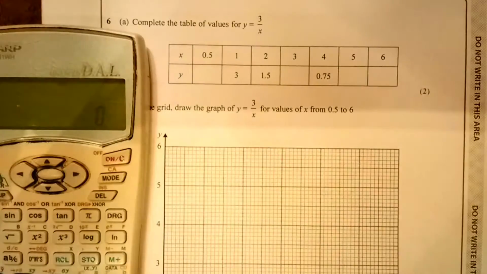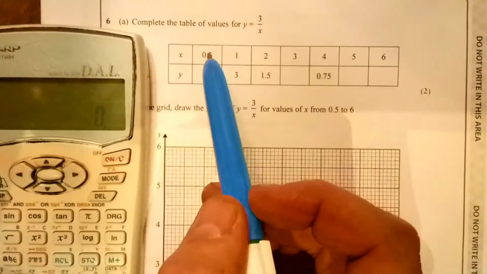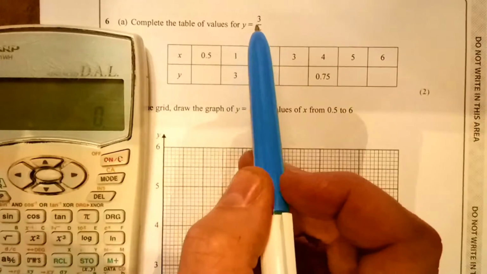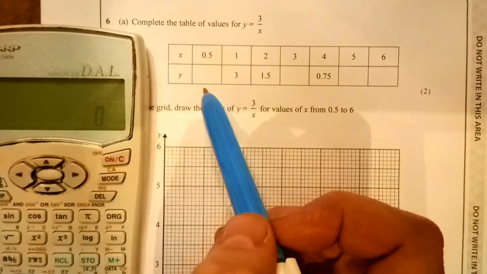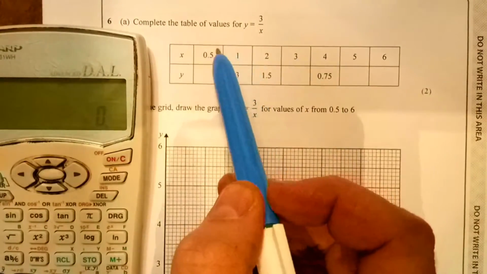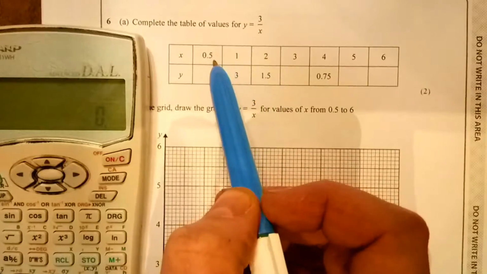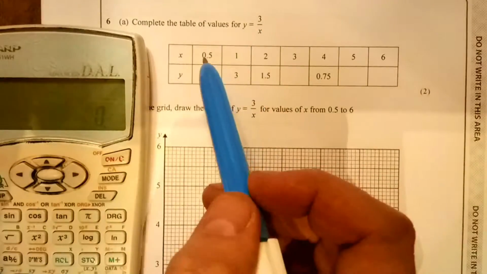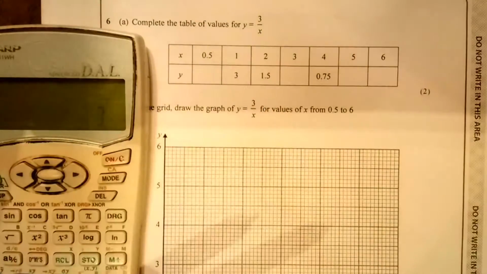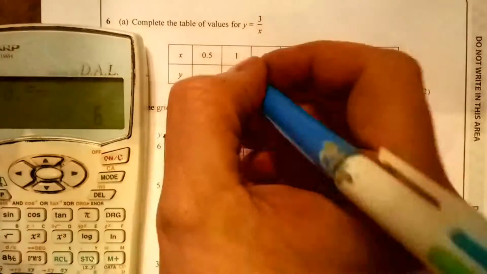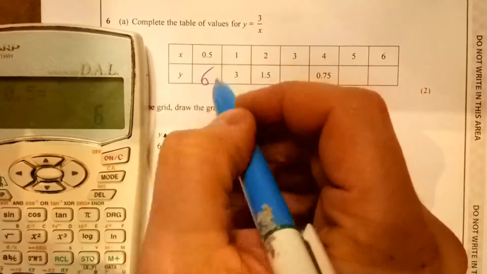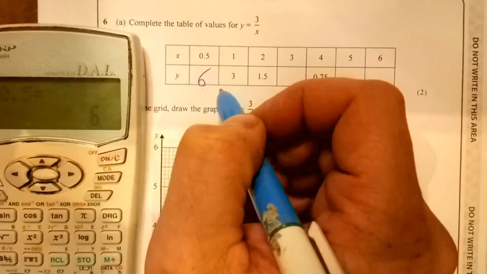Okay, it's a graphing question. Complete the table for the values 3 divided by x. Now, don't think anything of it, just whatever your x is, do 3 divided by that number. So this one here, I'm going to do 3 divided by 0.5, which gives me 6. You might not even understand why that's 6, but just trust me.